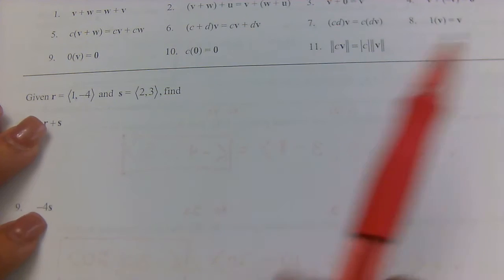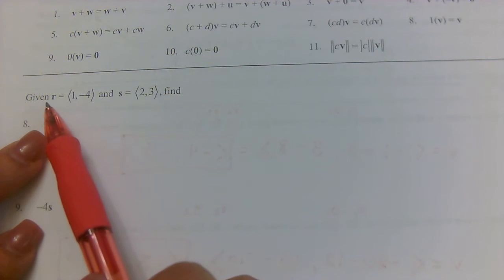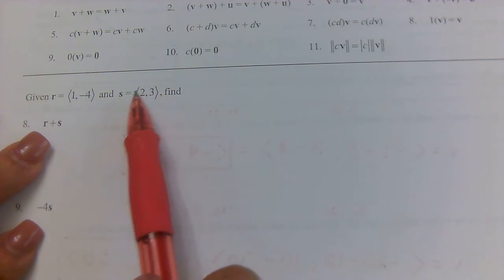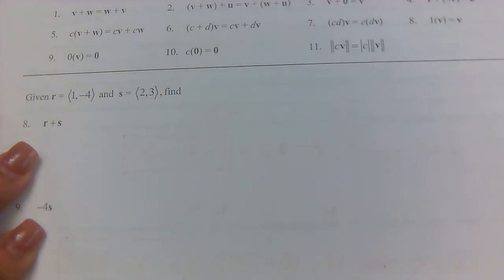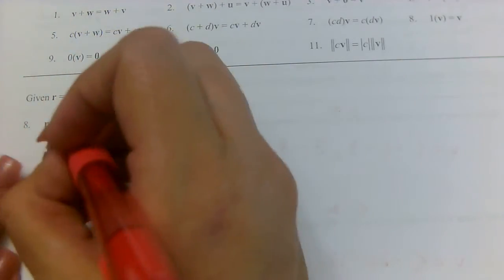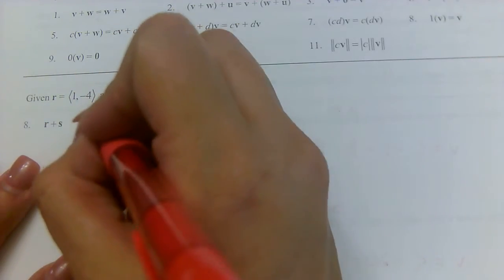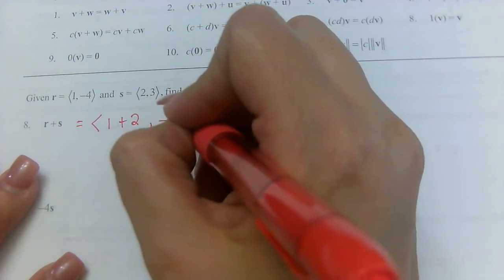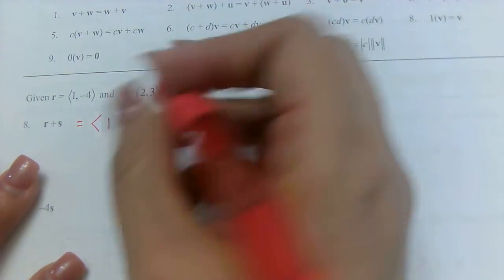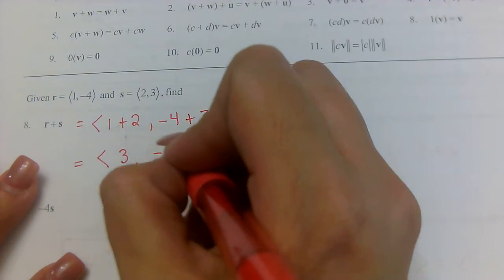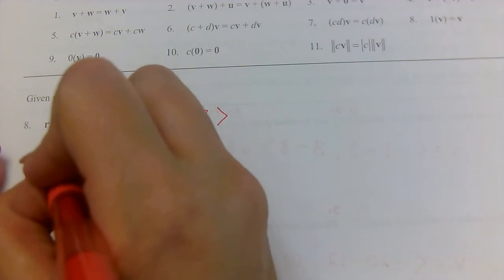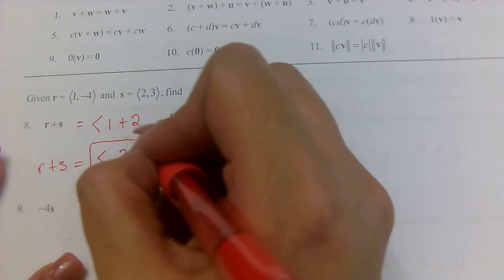First thing I'm going to do is add two vectors together. I'm going to add R and S. So all we're going to do is add our A's together and our B's together. Okay, so number 8 is going to be equal to 1 plus 2, comma, negative 4 plus 3, 3 minus 1. This is our answer for number 8.